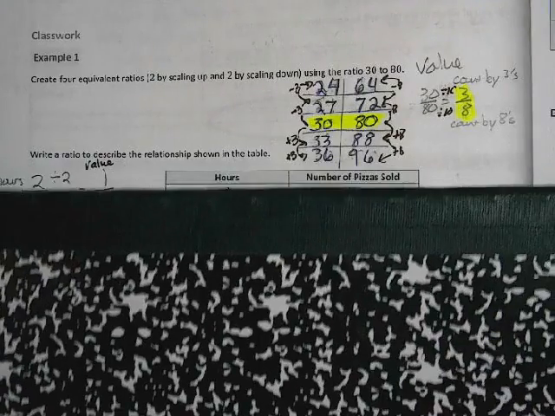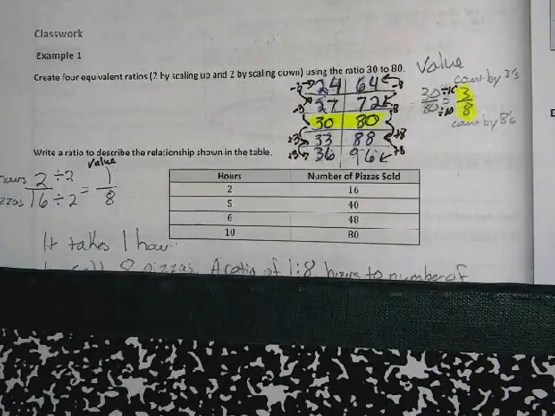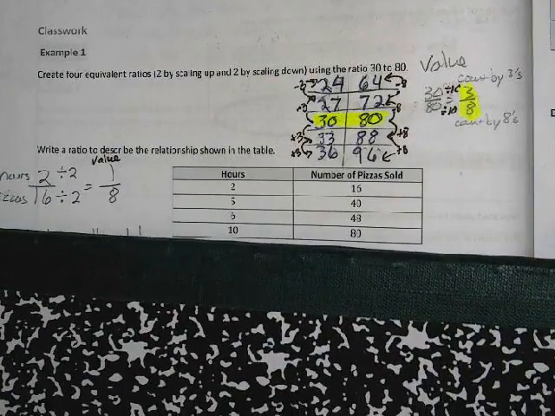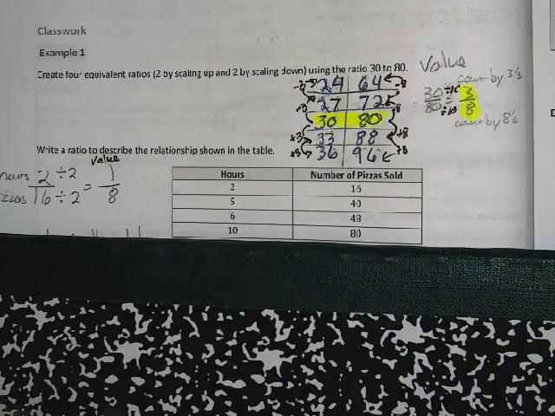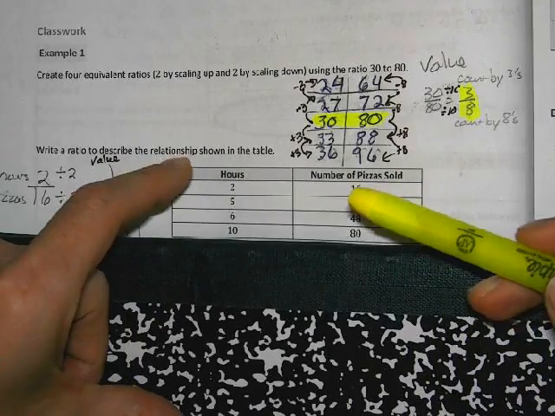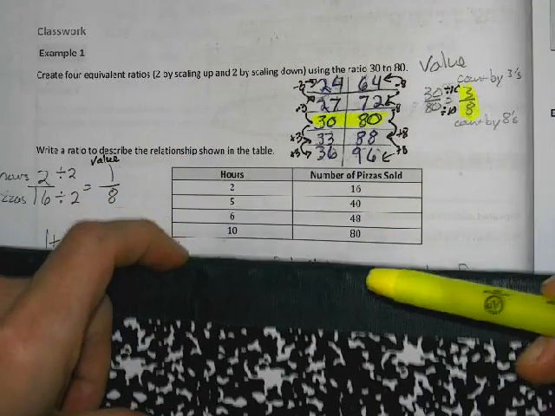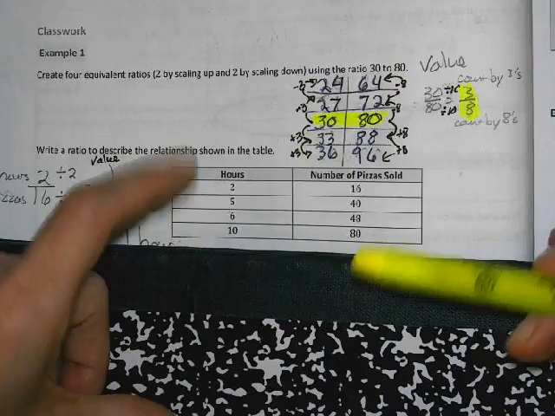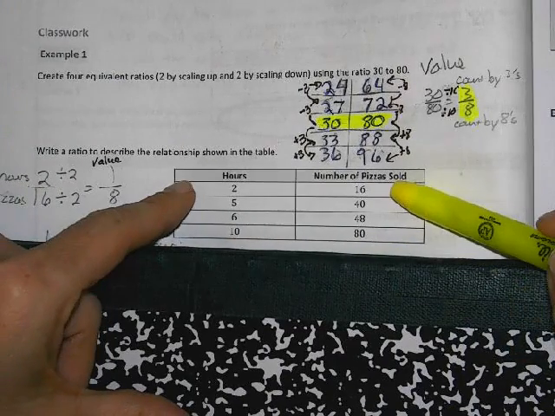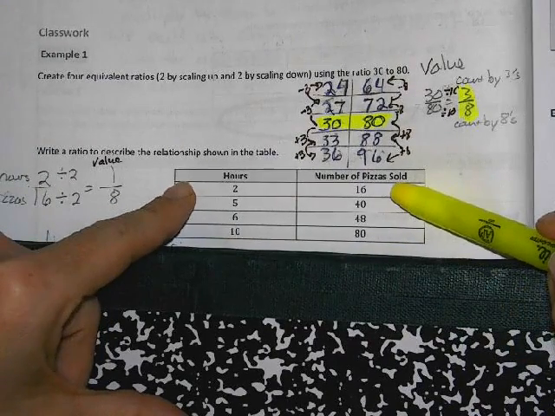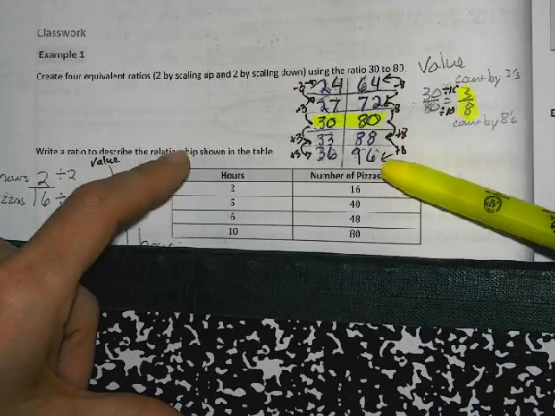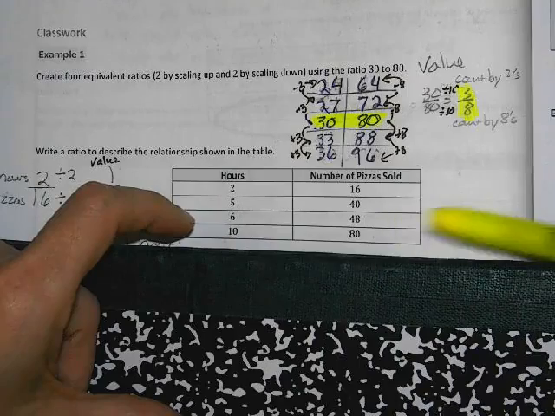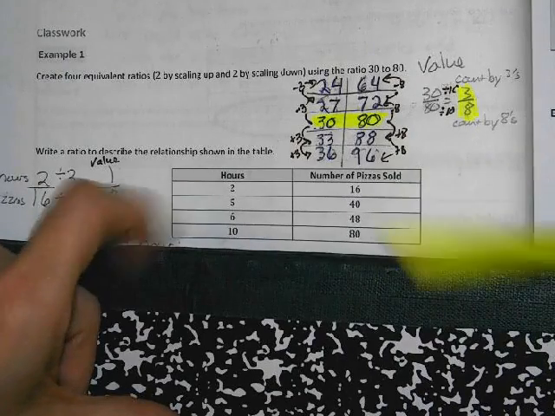So down below, we are given a ratio table, and it's hours to the number of pizzas sold. As we see here, we have 4 separate ratios on the table, and I take the smallest one simply because it's easiest for me to use smaller numbers to find my value. You could pick the biggest one because with ratios, as long as they're equivalent, the values would be the same no matter which one you chose.